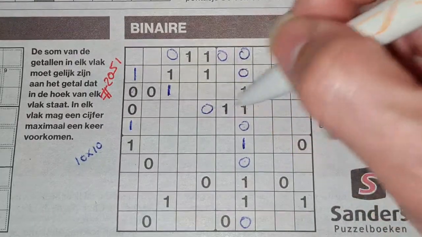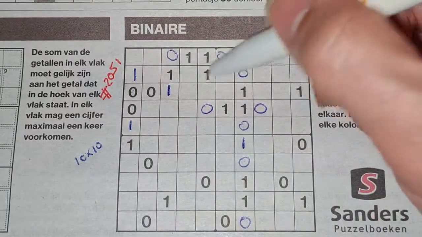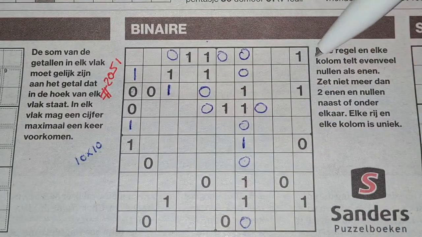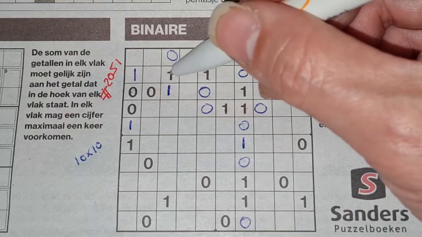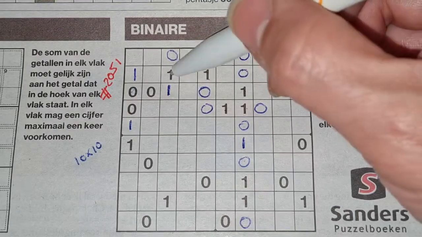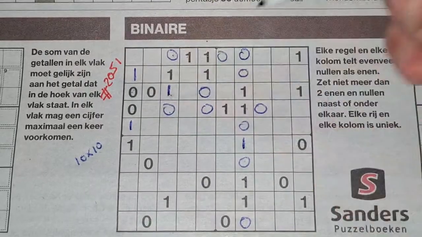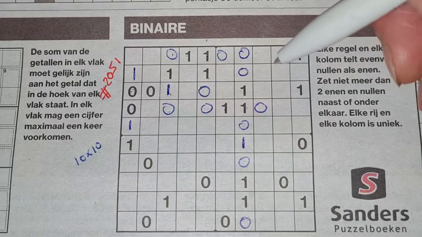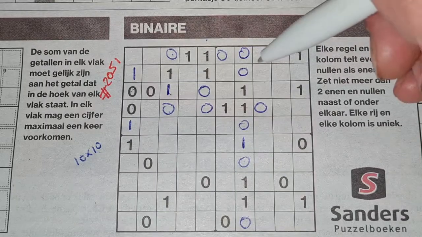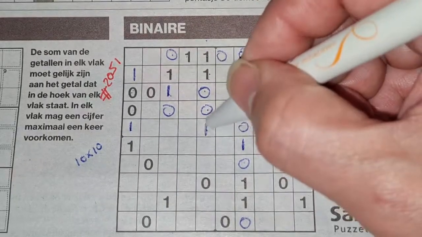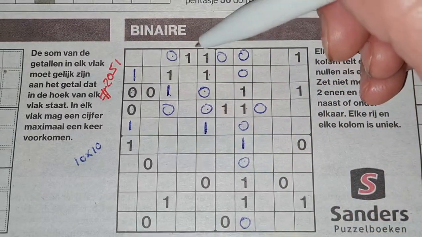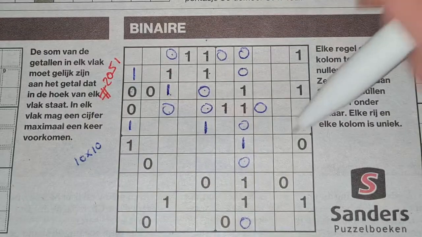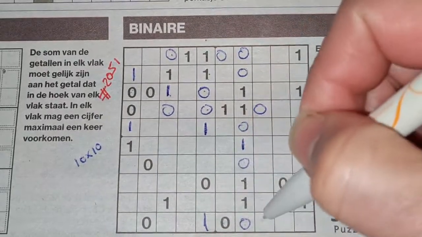Double one, here no, there no. Do we have more doubles? Yeah, double O, here one, there one.